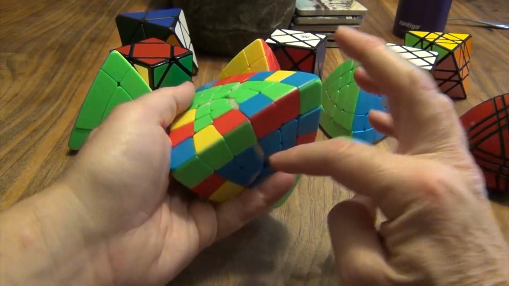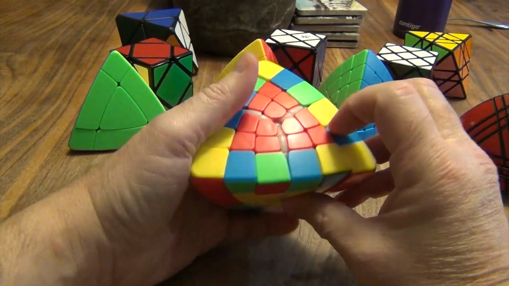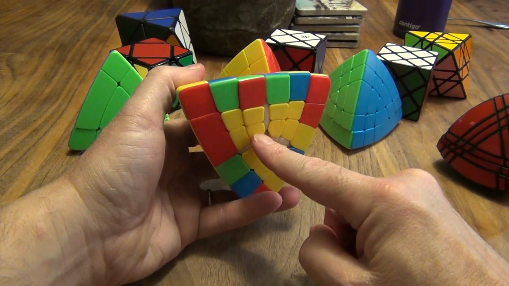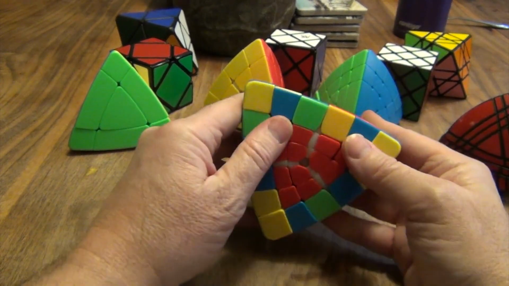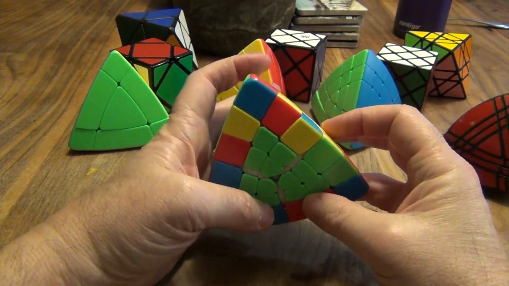This goes here and this goes here. So these two can swap and they'll be in the right place, so we don't have to go any further as long as these two can swap. If this swaps here but this doesn't map to this area, then it's wrong. Okay, so from there it's the simple process of edge reduction.